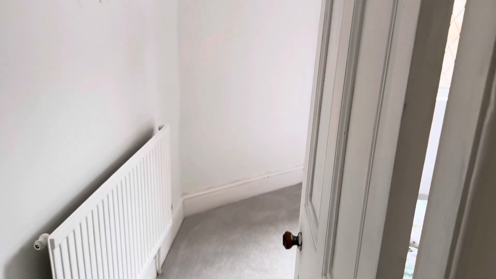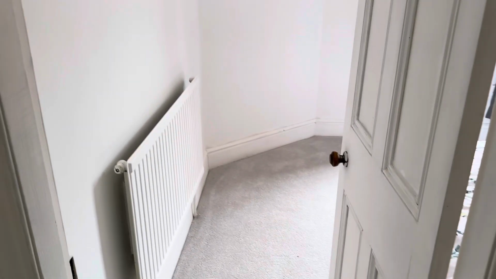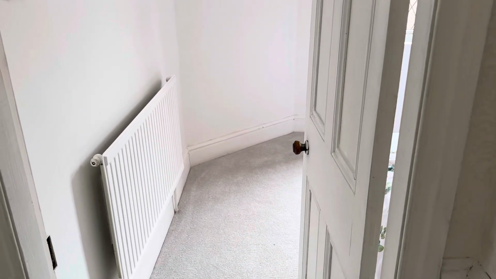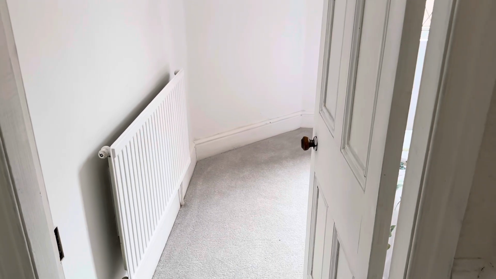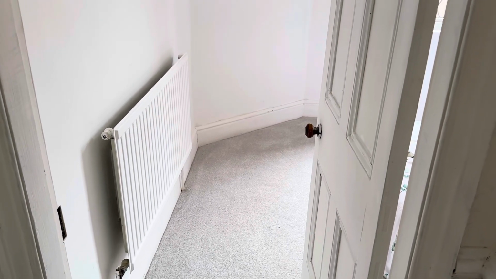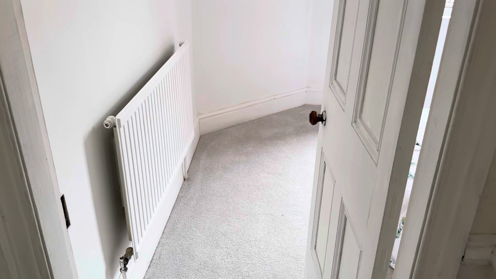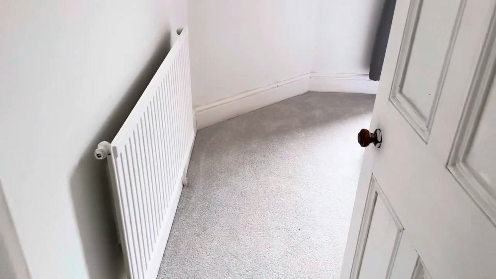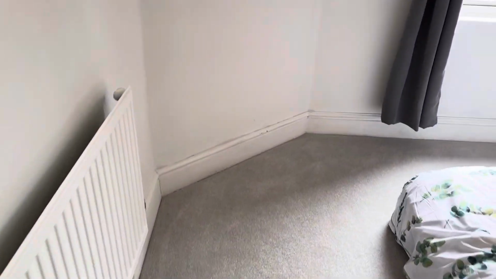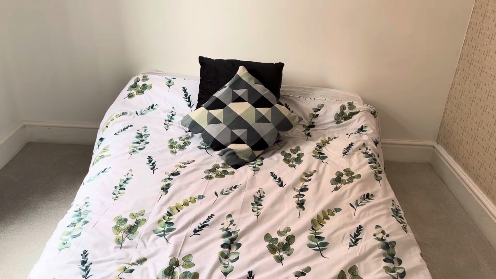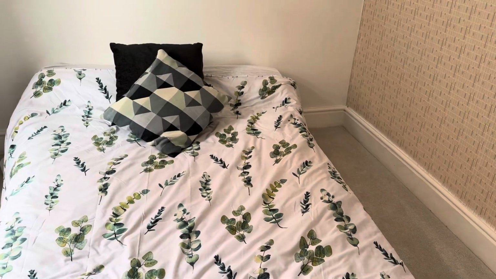So the hinges are up here and the handle's on the other side, and the room's to the right of us. And what that means is when you walk into the room, you're walking into a tunnel. I'll do another video with one the other way, but if you walk into a tunnel, the room, although it's actually quite big, looks small because you don't see it until you get right into the room.